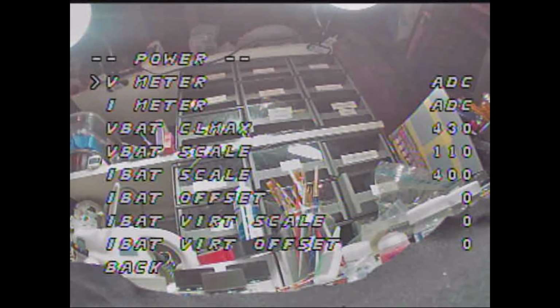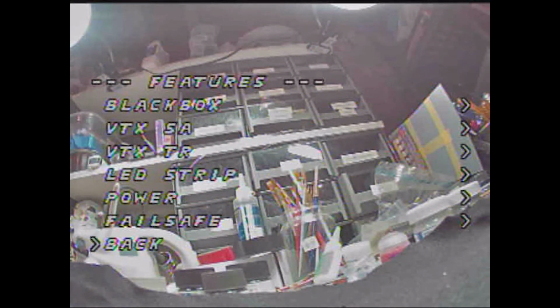Smart audio and tramp are the same. I'm not sure if LED had this much stuff in it before. I never really looked at it, but it's nice to know that that's all in there. Power, of course, is all about the same, and failsafe is all about the same as well. Maybe we'll get some stuff in there in the configurator for rescue mode. In the OSD, of course, we can turn on and off all the different elements. Still can't move them, but you can turn them on and off.